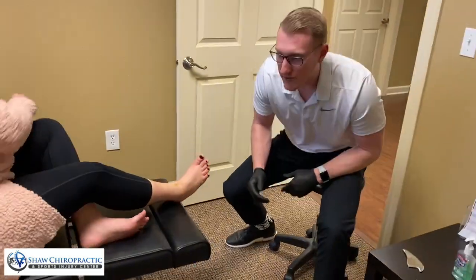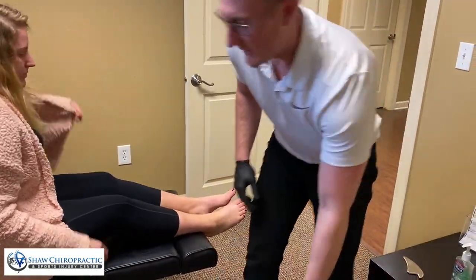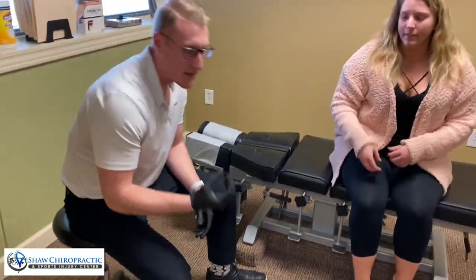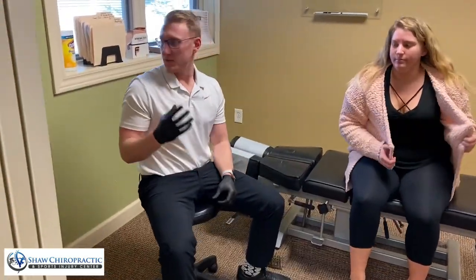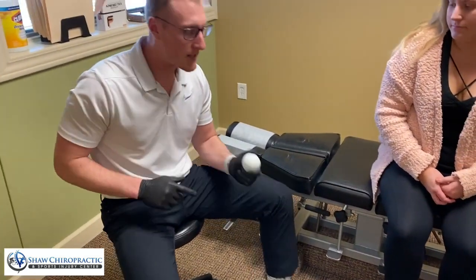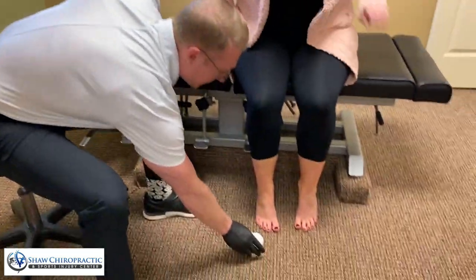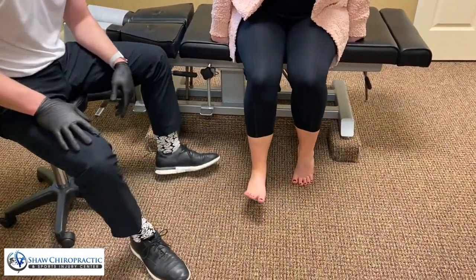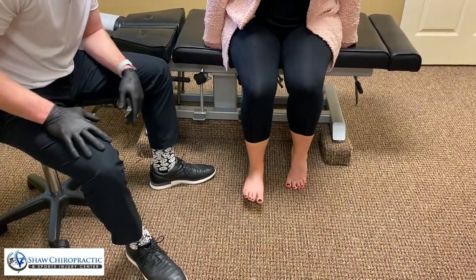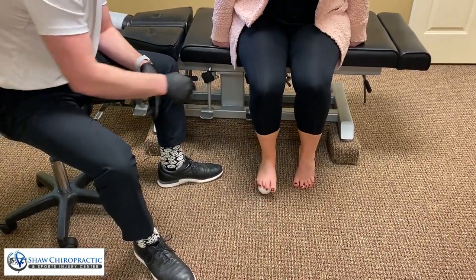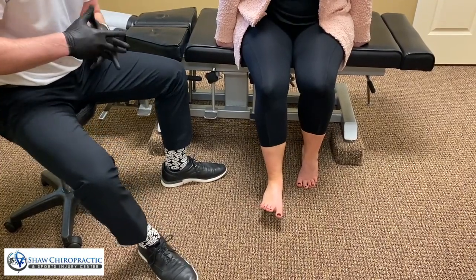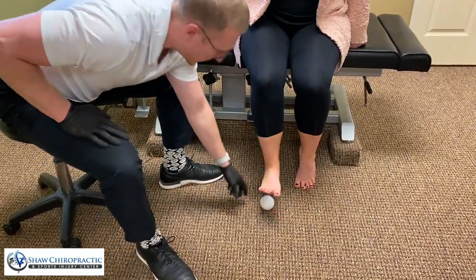Another thing that you can do at home is take a golf ball, or some sort of hard ball, maybe like a lacrosse ball, anything that's hard, and just put it under the foot. Even a frozen water bottle, if you have that, just rub around on it to keep things loose. You can go back and forth, left and right. Those are good ways to start to break up some of those adhesions and restrictions through there.